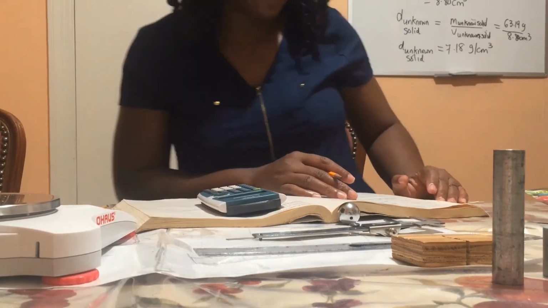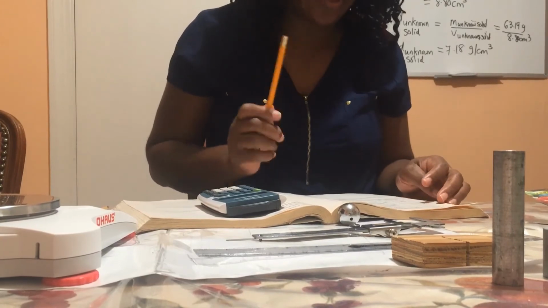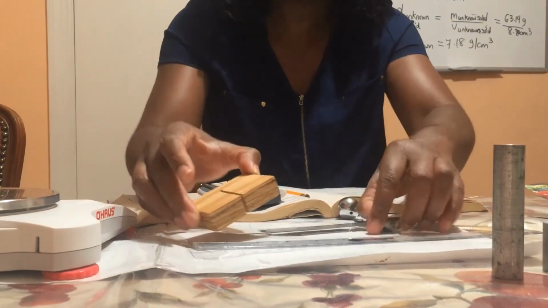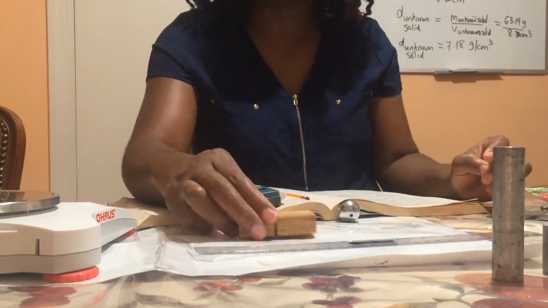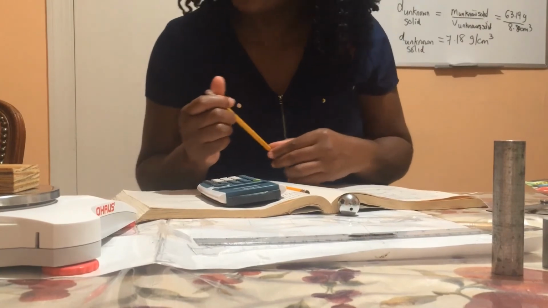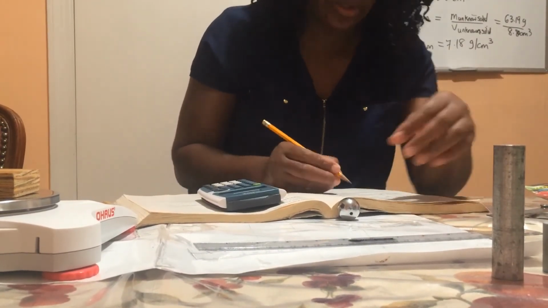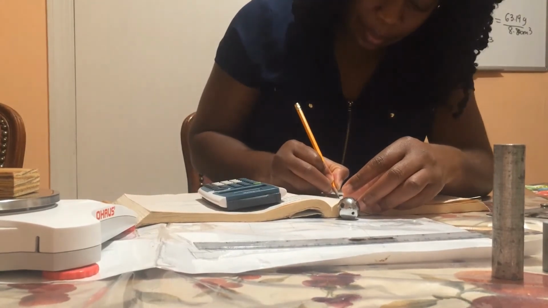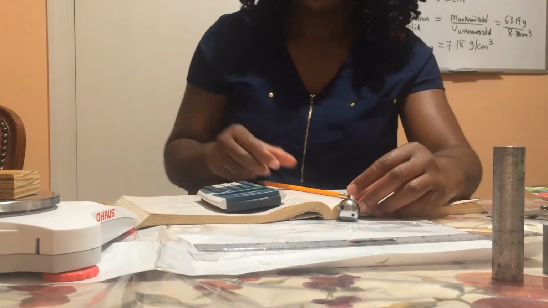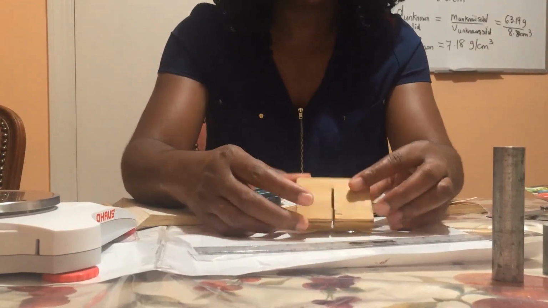And finally, we're going to find the density of the wooden block. So here I have my wooden block, and I am going to weigh the wooden block to find the mass. So the mass of the wooden block is 39.07. And then I'm going to measure the dimensions of the wooden block.